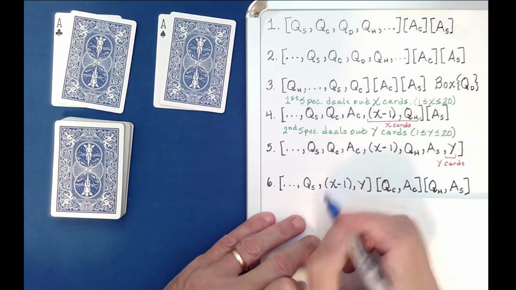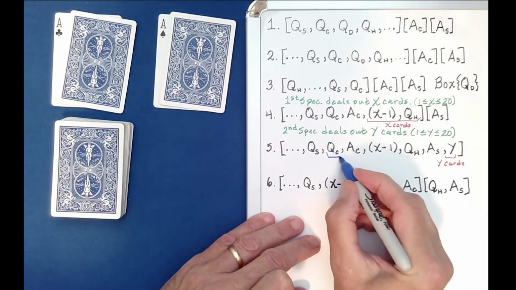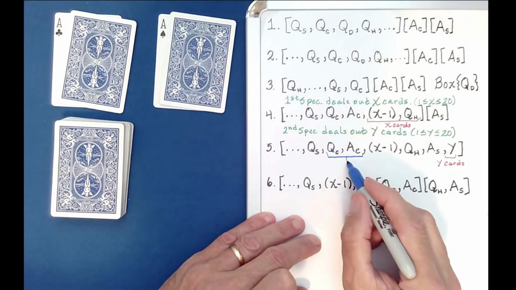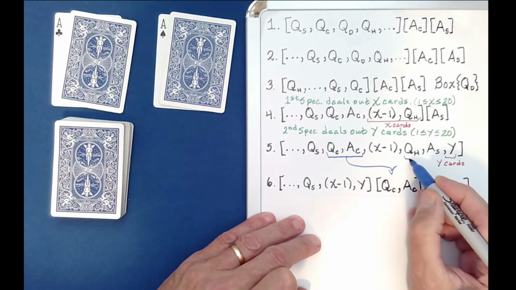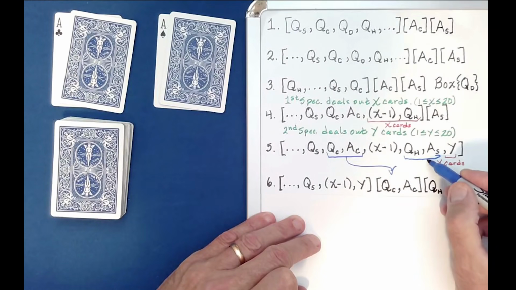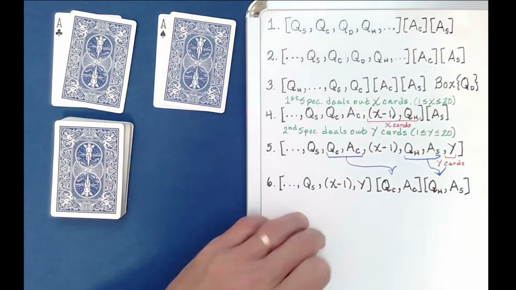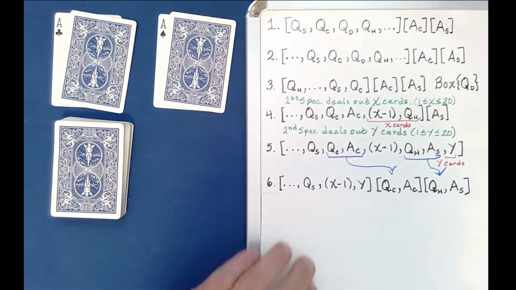So essentially this will come out. Those two will come out. They come right over here. And then these two come out right over here like that. Okay. Well, just look at what's left.